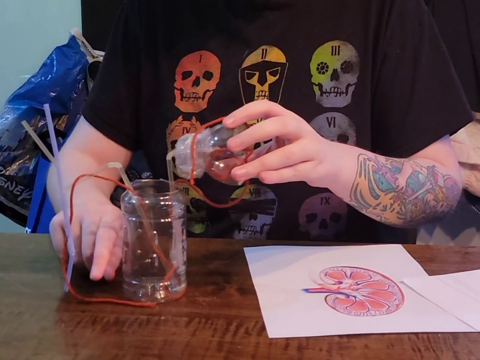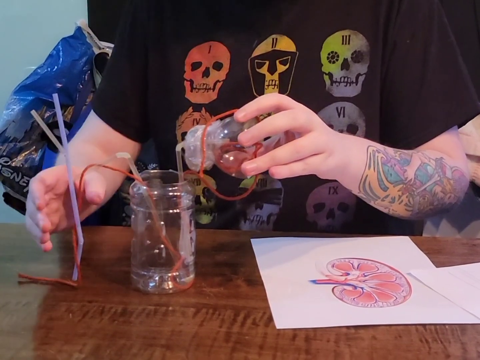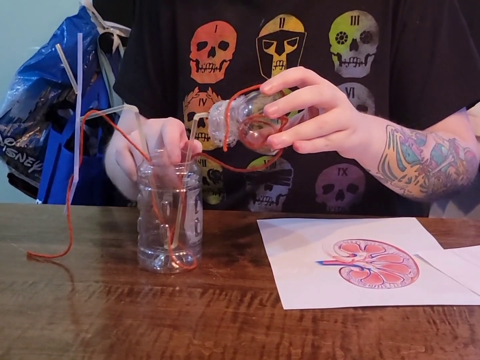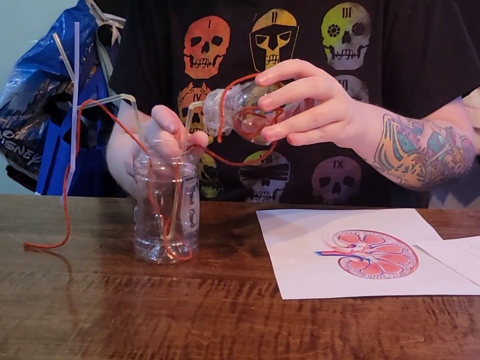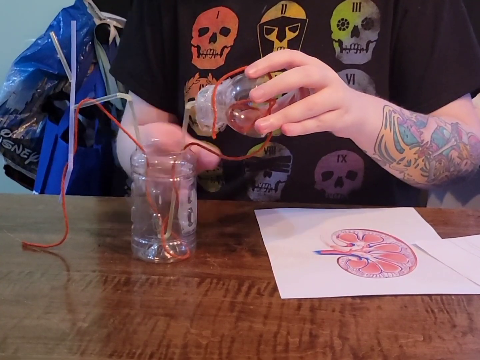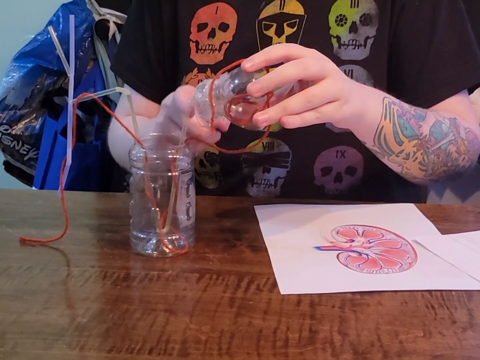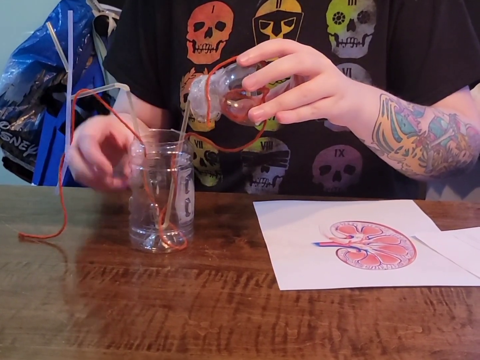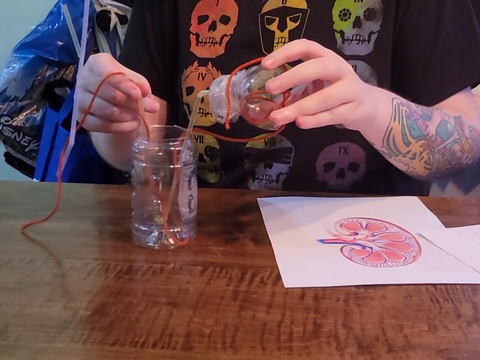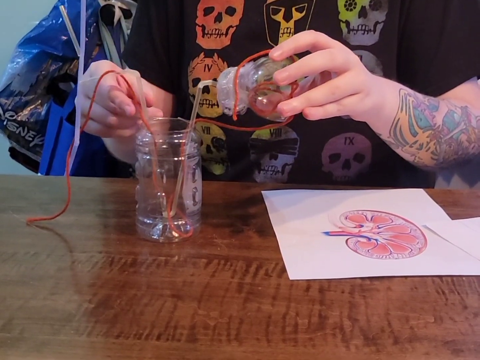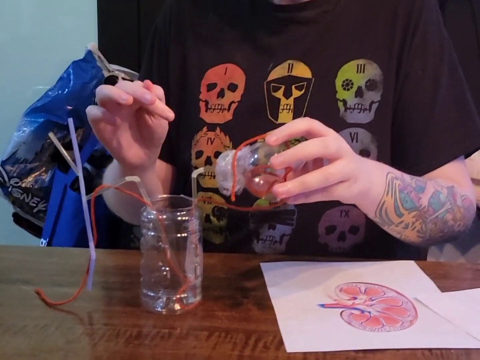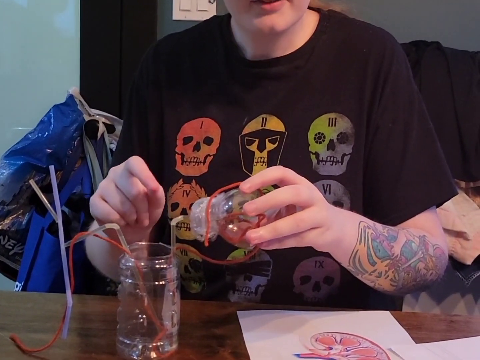And the ascending loop of Henle wants to get rid of the salt that's in the filtrate at the bottom of the loop of Henle. And so now you have a lot of water in the renal pyramid from your descending loop. So now there's more water in the renal pyramid than there was before, and that causes the difference in osmosis, so osmolarity.